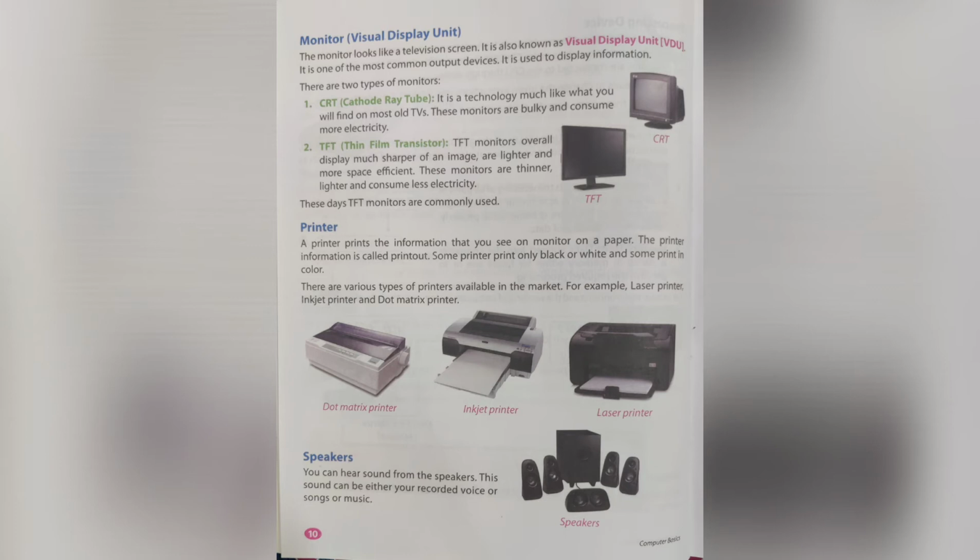Second, the TFT, thin film transistor. TFT monitors display a much sharper image and are lighter and more space efficient. These monitors are thinner, lighter and consume less electricity as compared to cathode ray tube displays. TFT monitors are commonly used nowadays.